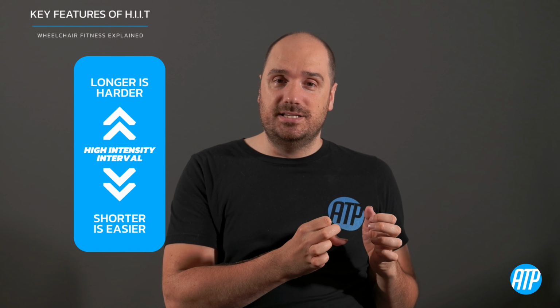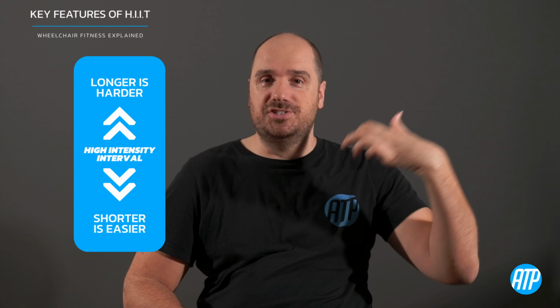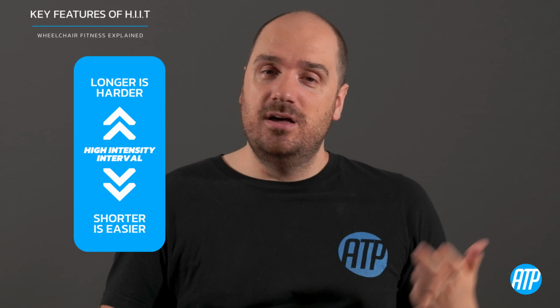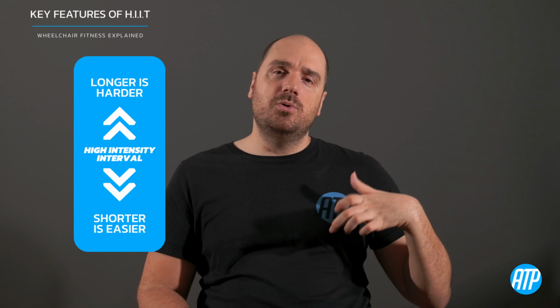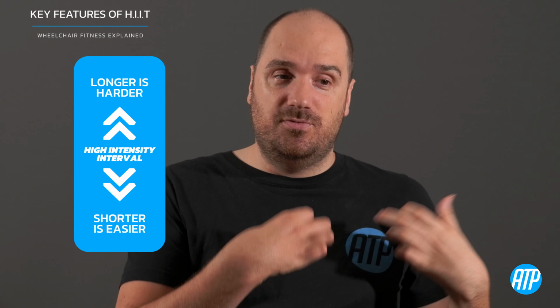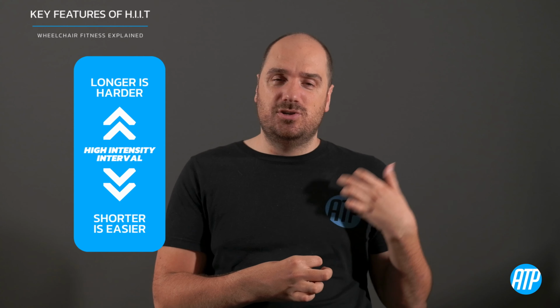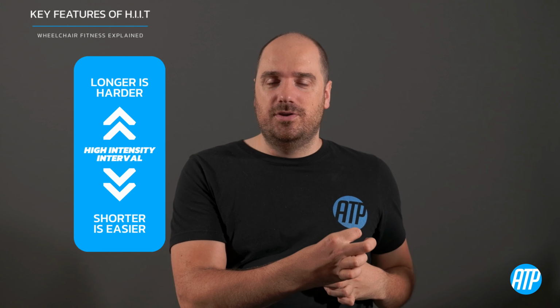Now, with the high intensity intervals, the longer they are, the harder they're going to be because we have to hold that pace for a longer period of time. But the shorter they are, the easier they're going to be. Typically though, we don't want to be going over a minute because that means we're not really going high intensity enough, because if we were, we wouldn't be able to hold it for longer than a minute. So you can play around with anywhere between sort of 10 seconds and a minute long for your high intensity period.